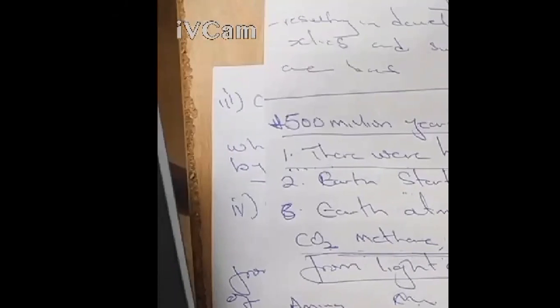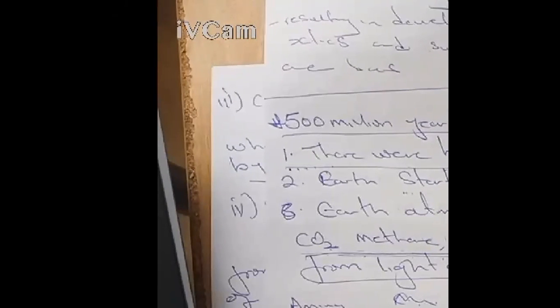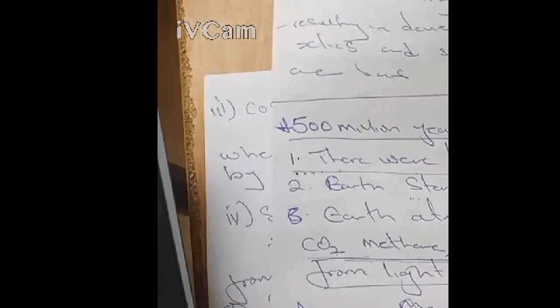Nucleotides were developed. Then also these simple molecules went under reactions to form large molecules, which are proteins, carbohydrates, and so on. Now these gave rise to what we call cells.